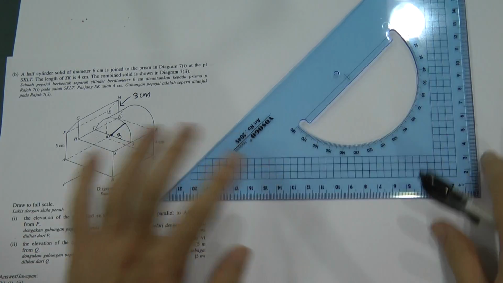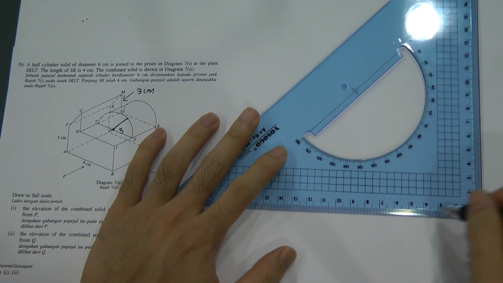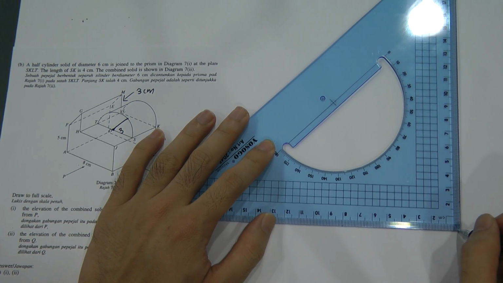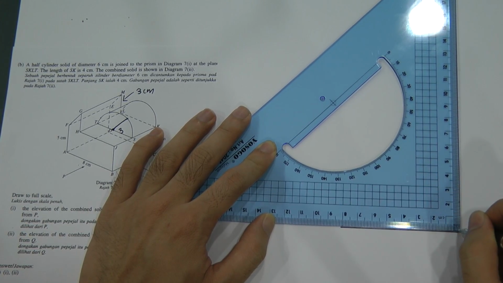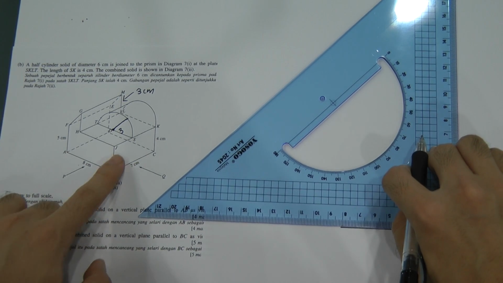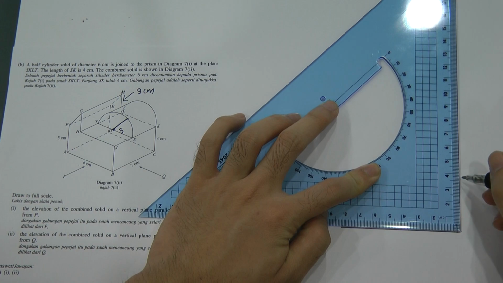First I need to draw the line AB. AB is 8 cm, so I draw here from 0 to 8. From 0 to 8 is AB, and then AB here go up is 4 cm, so I draw here 4 cm.